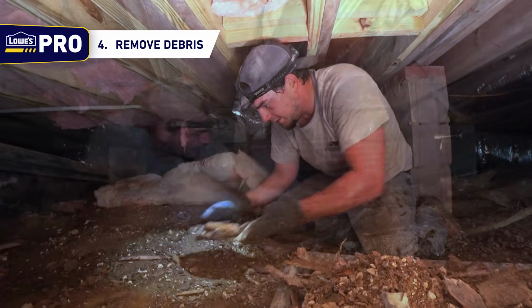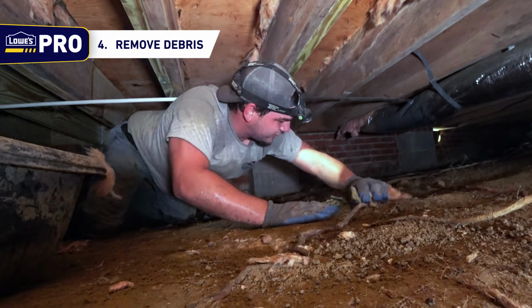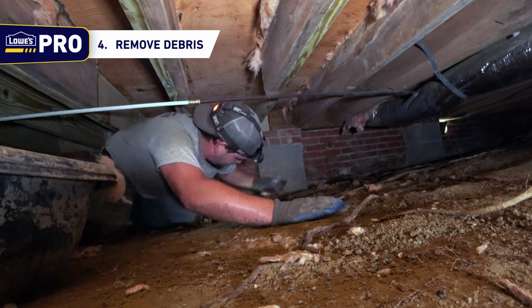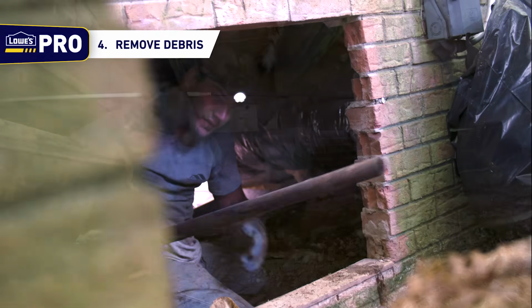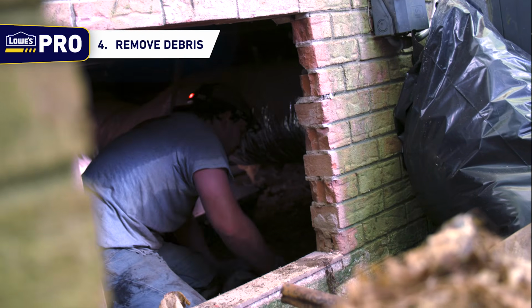Step 4. Remove debris. Now that the structural elements of the house have been repaired, it's time to clean out any debris that has been left in the crawlspace from the original construction, previous repairs, or by the homeowner.